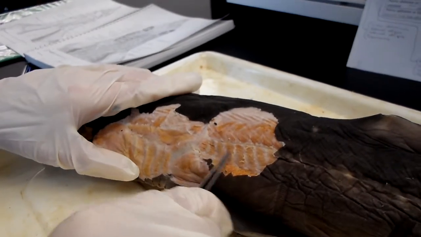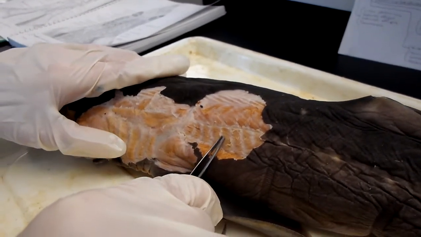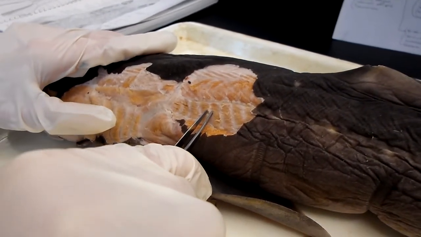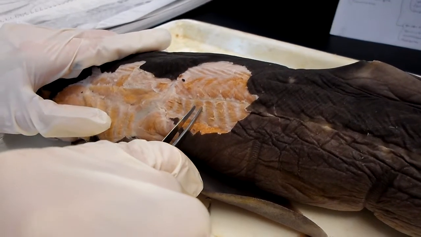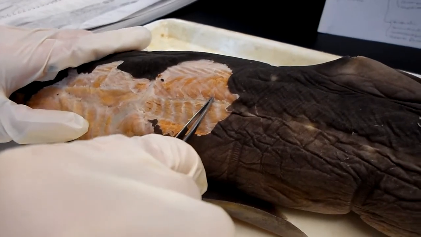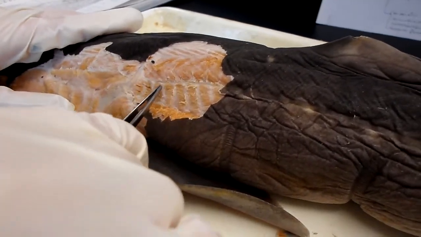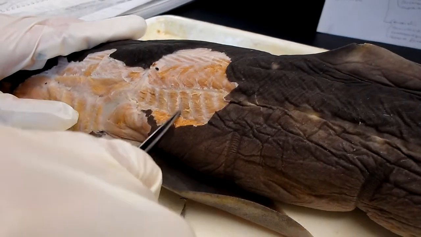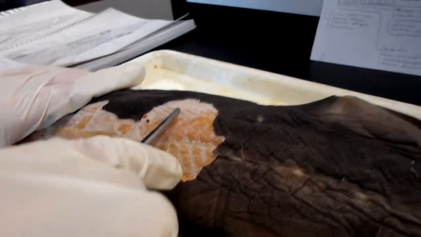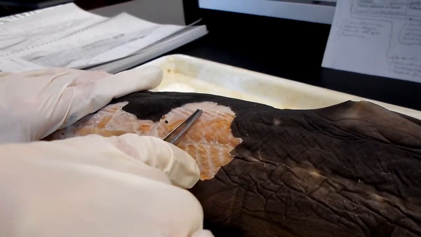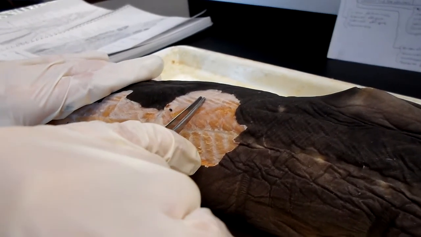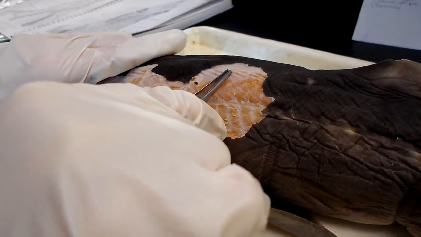Okay, so these are the myomeres, and they originate at the vertebral column and insert at the integument. This is the horizontal septum, and the lines in between are the myoseptum. The epaxial muscles are up here, and they originate at the vertebral column and insert at the integument, and they're homologous to the dorsalis transversi.